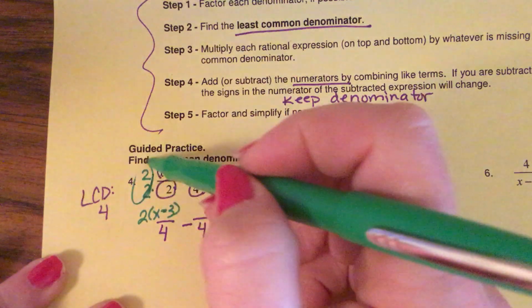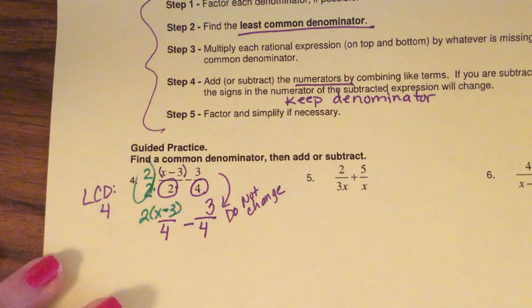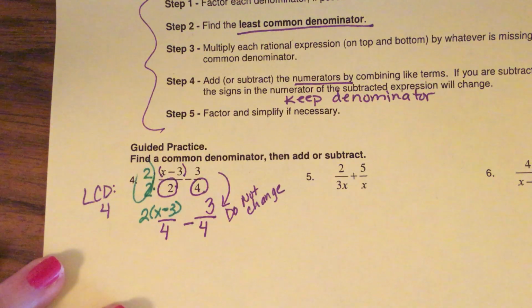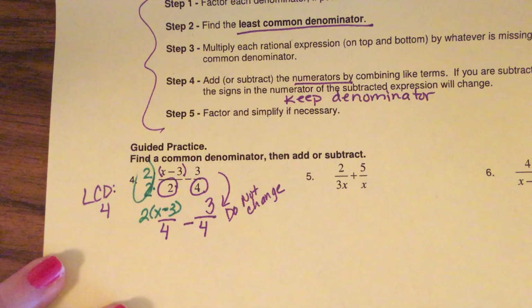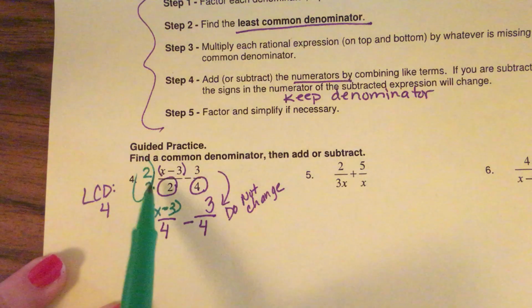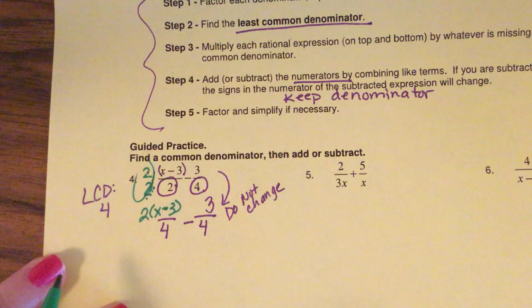I want to see this step. Some of you didn't show your work on the multiplying and dividing. And some of that you could see, some of it you couldn't. Here, it's going to be extremely important that you show your work. So I want to see that you multiplied 2 on top and bottom. Now I have the same denominator.